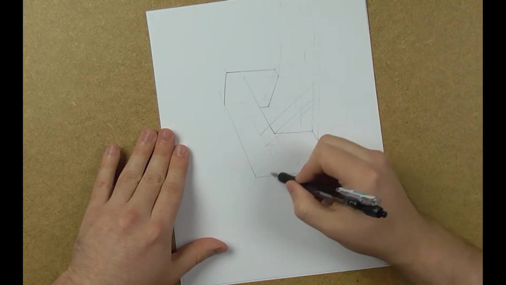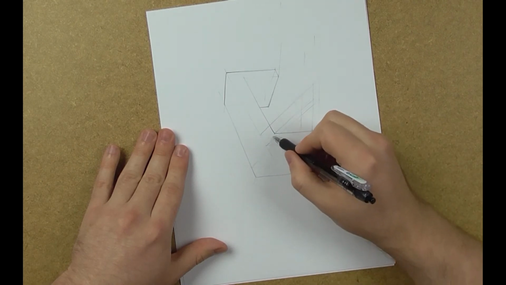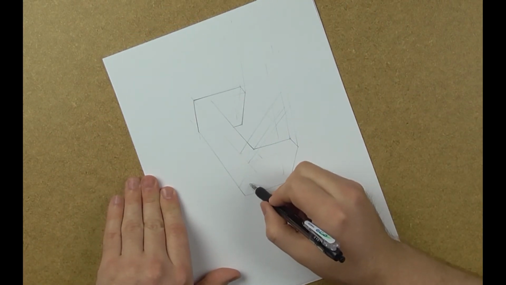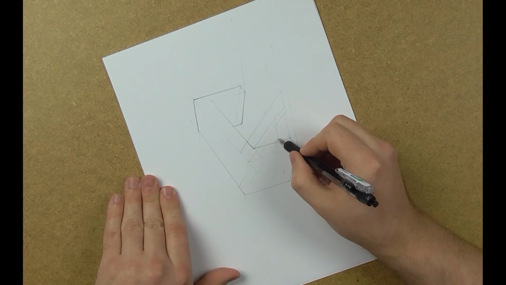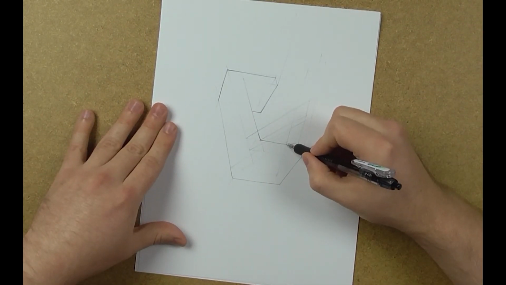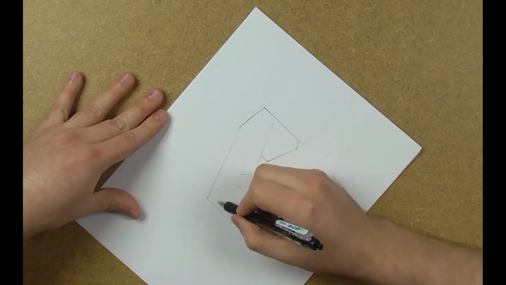All right, so that's going to be our back edge. Except it's not actually, because I need to carry that line back. And we'll get into how to construct shapes like this in much more detail in some future stuff. I'm just focused on the lighting at the moment. So that is actually our back line, because this is taken up by this mass here.